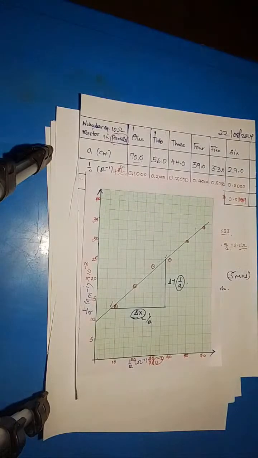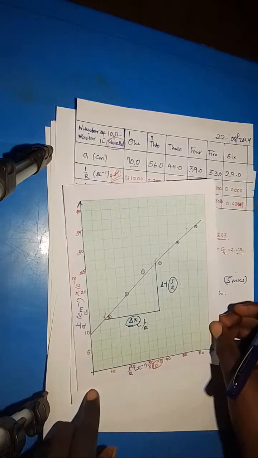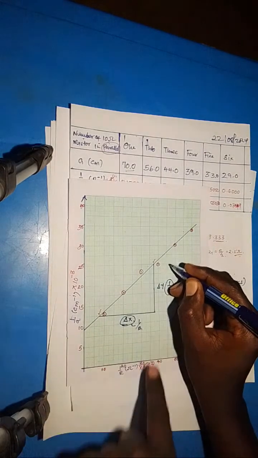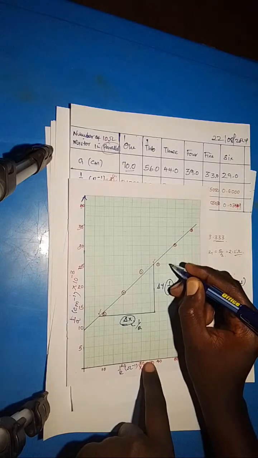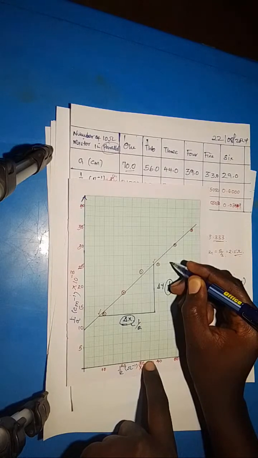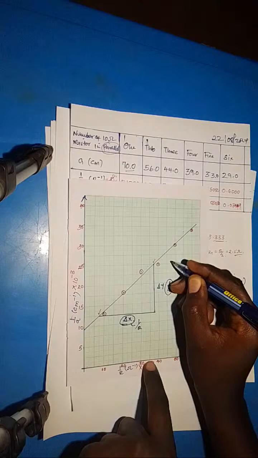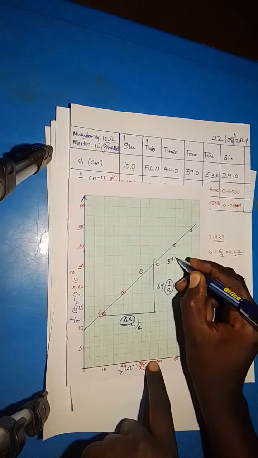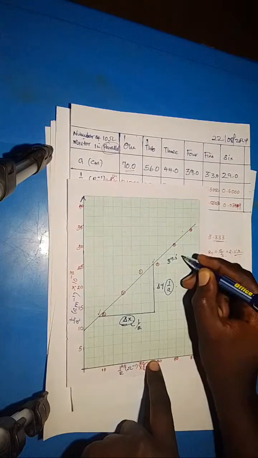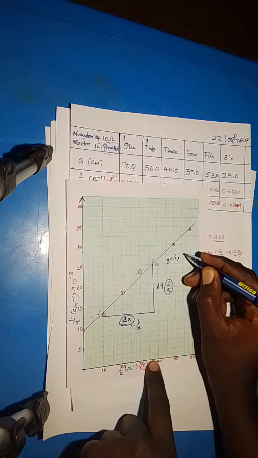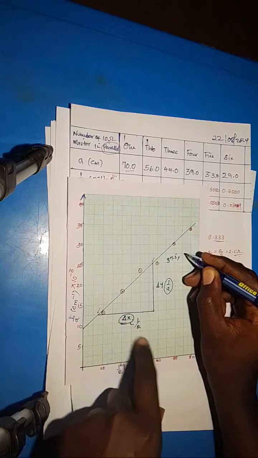Therefore, I can now pick these 2 points. The first one, we can say it is point 37.5 against the one for y, it will be 25.